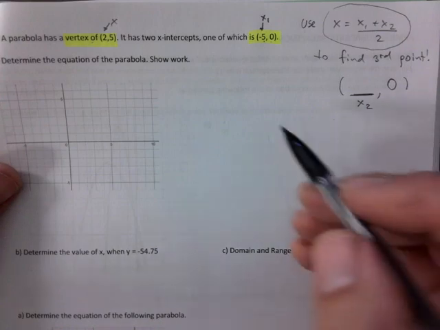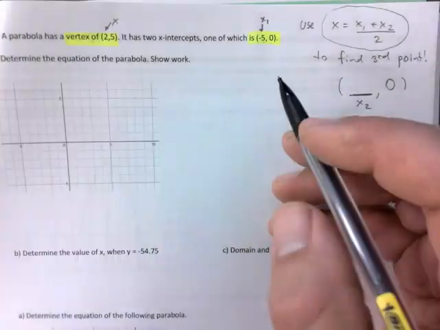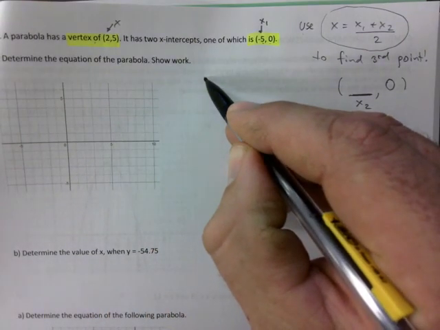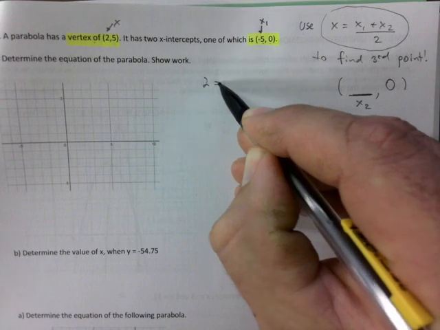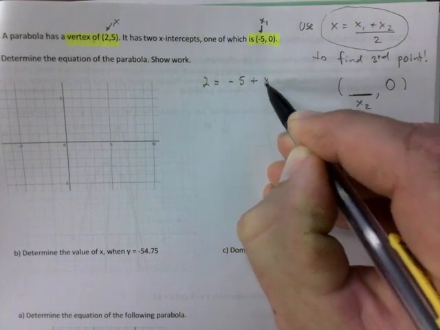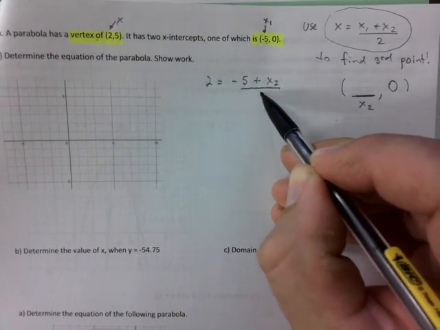Okay, so to find a third point, here we go. Let me just make sure I want to have enough space here. I'm going to go 2 is equal to negative 5 plus x2, which is unknown to me, divided by 2.